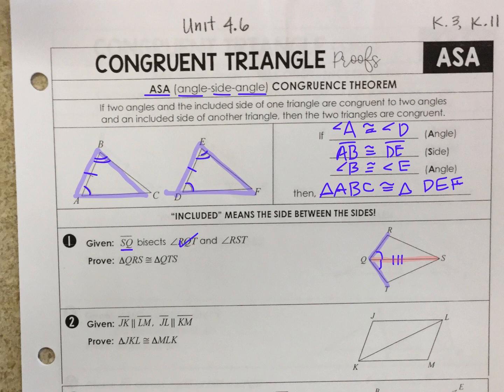So we got that. It says it also bisects RST. Well, RST is right here. And if it's being bisected by that red line, it means it's cutting them in half, which means that that side will be equal to that side. So I can look at this and I see an angle, then a side, then an angle, then a side, then an angle. Because they go in the same order on both of them, I know that this is an ASA. Let's look at the next one.